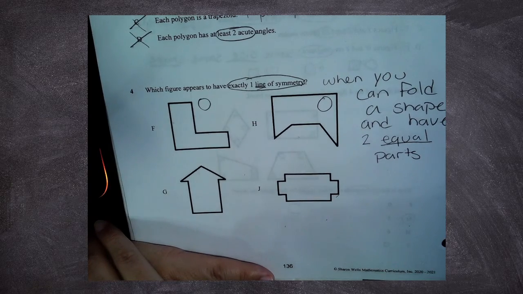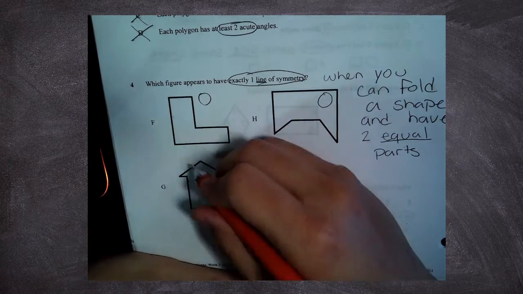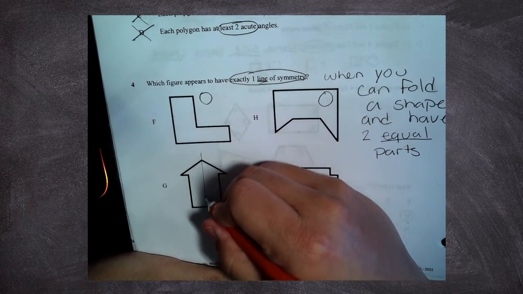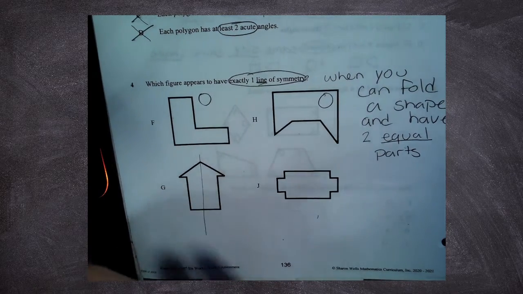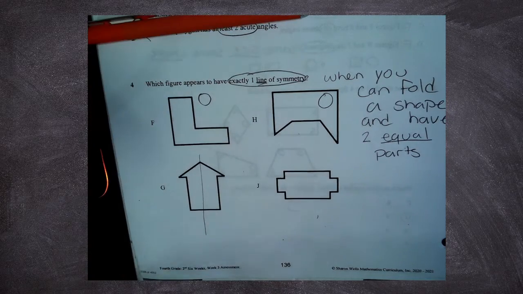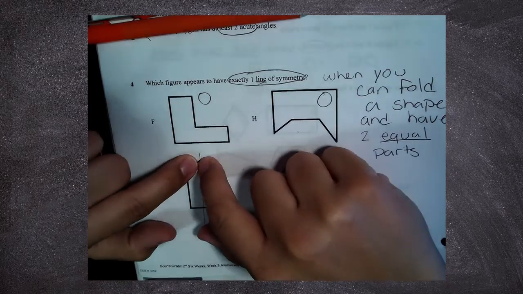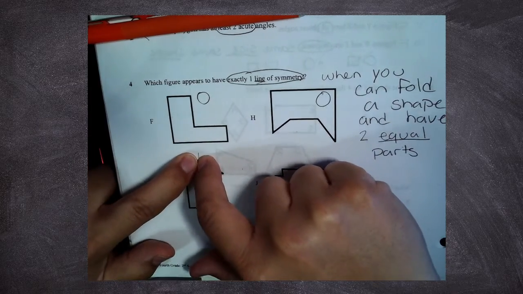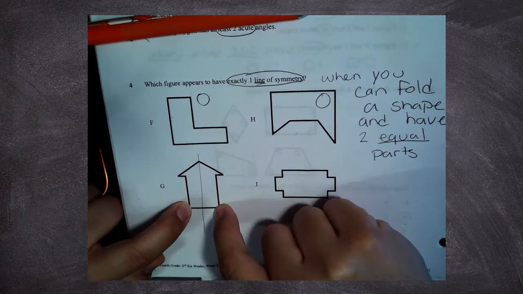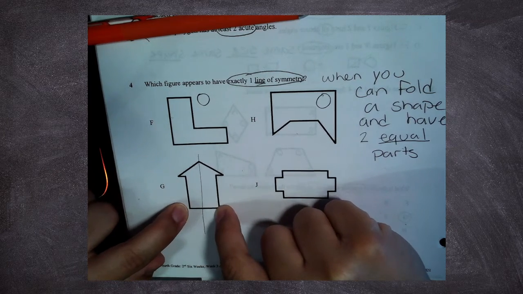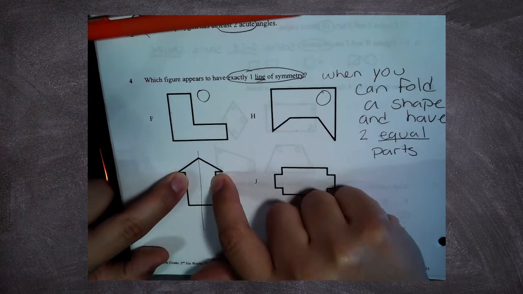Look at answer choice G. I could try vertical. And that looks pretty good. If you're ever unsure, you think, I don't know if that's really a line of symmetry, remember, take your fingers, put them on either side of the line, and just start tracing with your fingers. If you see that your fingers are doing the same thing, taking that same path, then you know that you have a good line of symmetry.